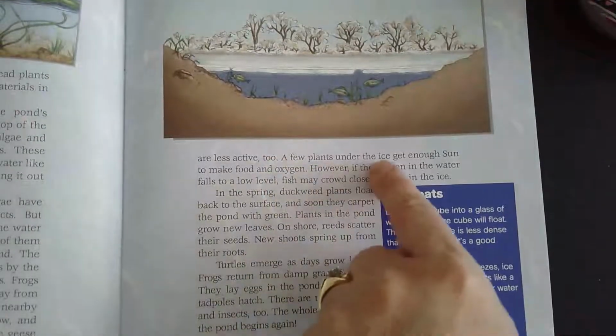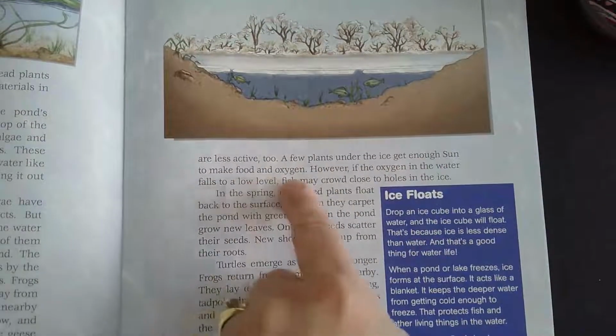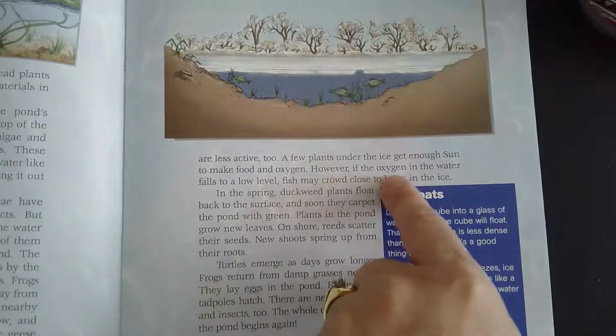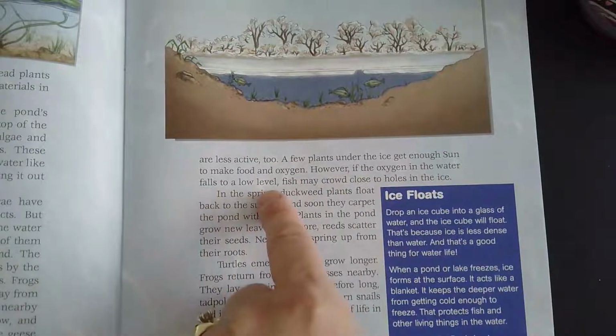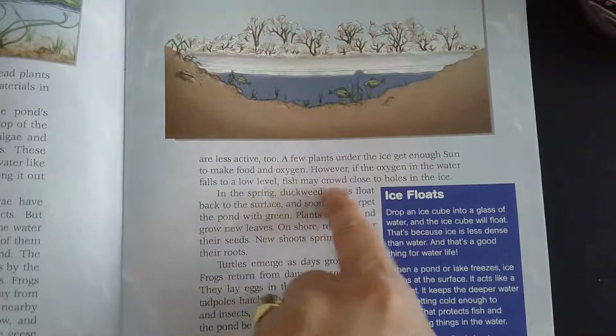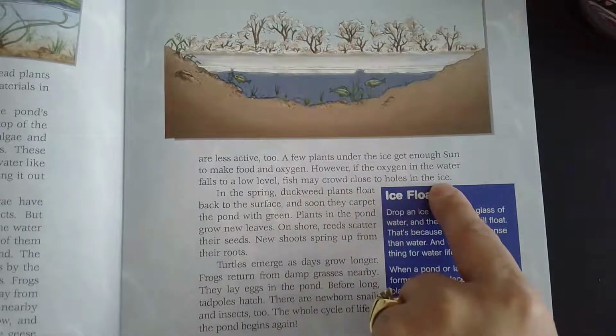Food plants under the ice get enough sun to make food and oxygen. However, if the oxygen in the water falls to a low level, fish may crowd close to holes in the ice.